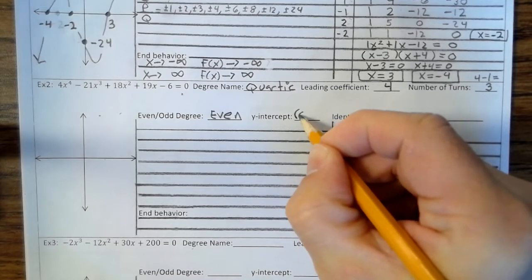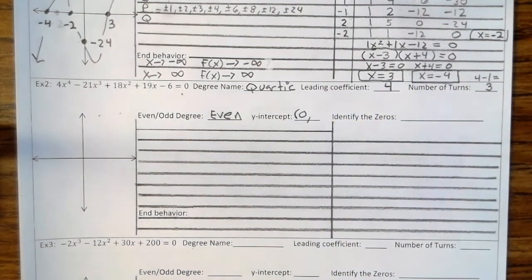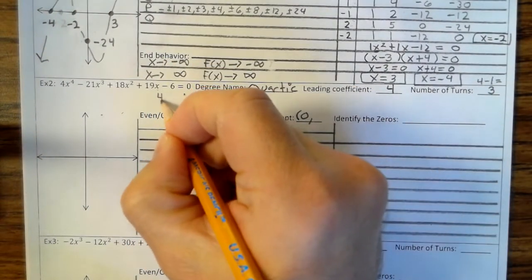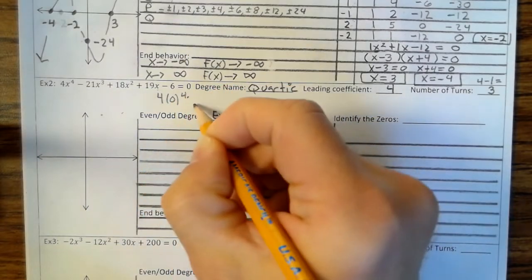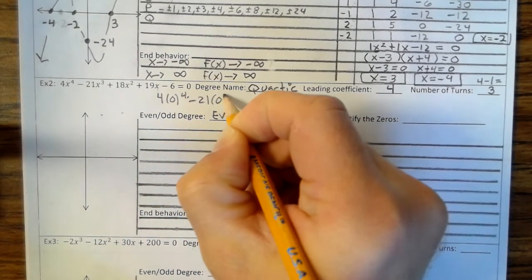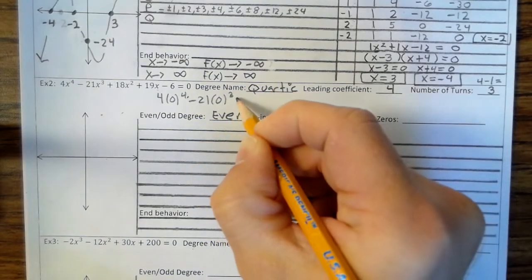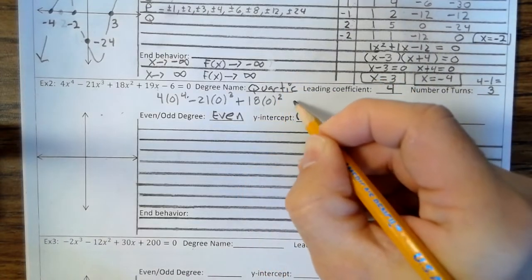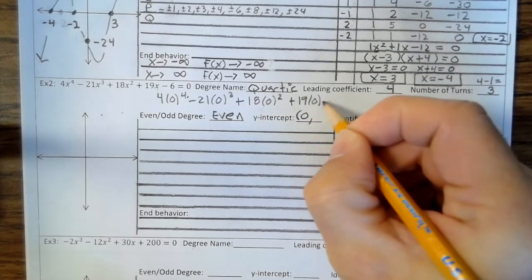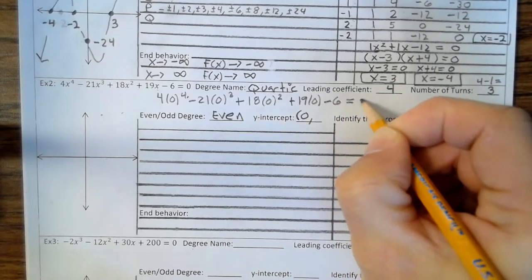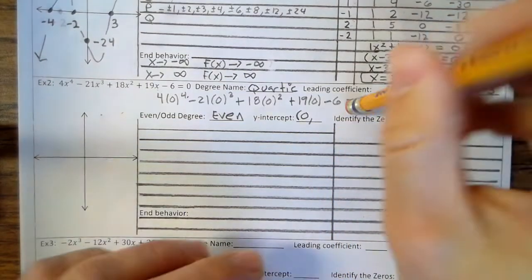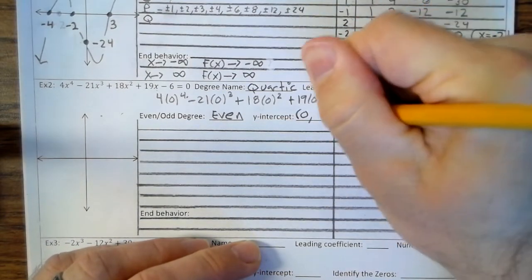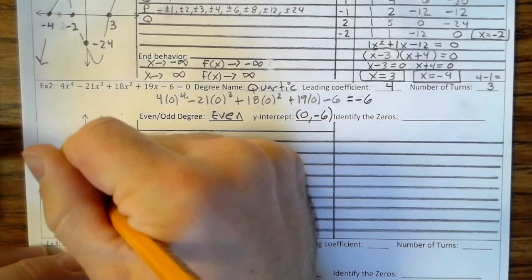Now, the y-intercept is when x is 0. So we need to substitute 0 in for x. So that's 4 times 0 to the 4th minus 21 times 0 cubed plus 18 times 0 squared plus 19 times 0 minus 6 equals... I'm sorry, just equals -6. So your y-intercept is (0, -6).